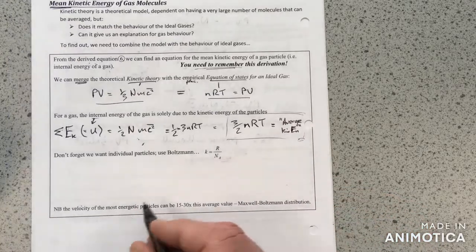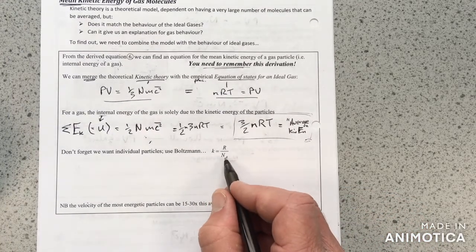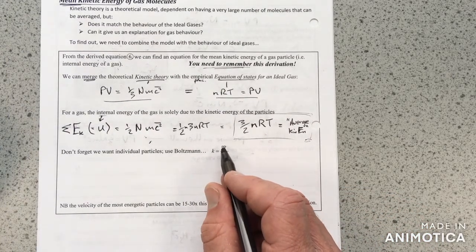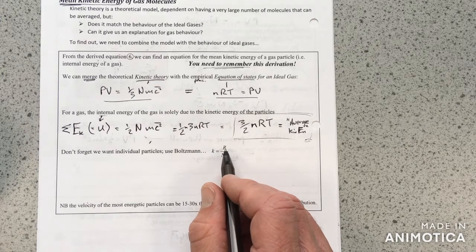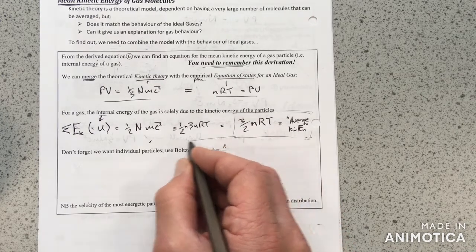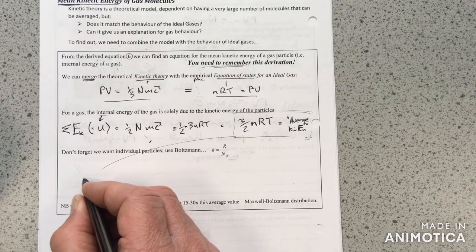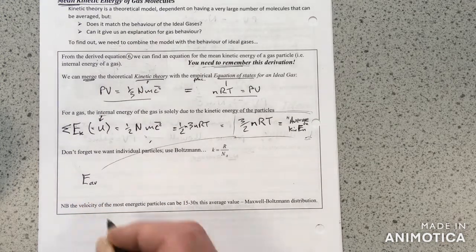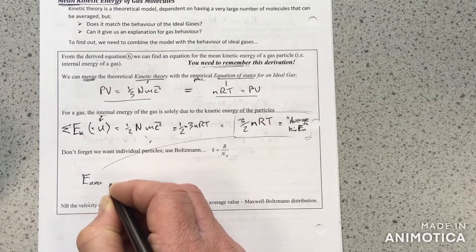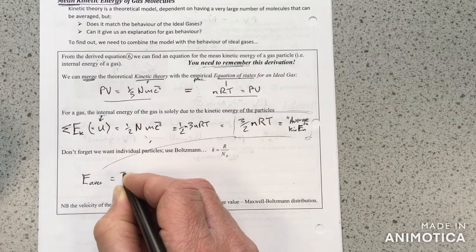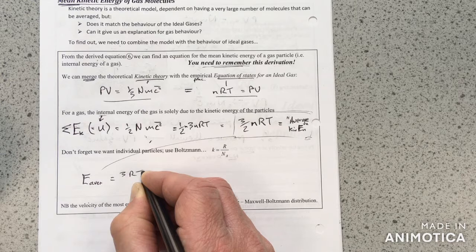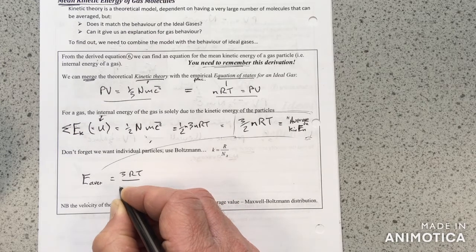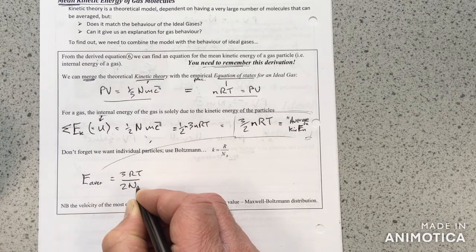So actually, if we put those values in and think about that, then what we can do is substitute that and go into there. So I'm going to just put it as E average. What we're going to have is 3 RT over 2 NA.